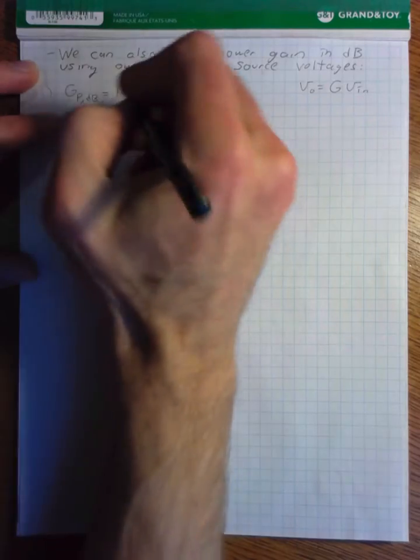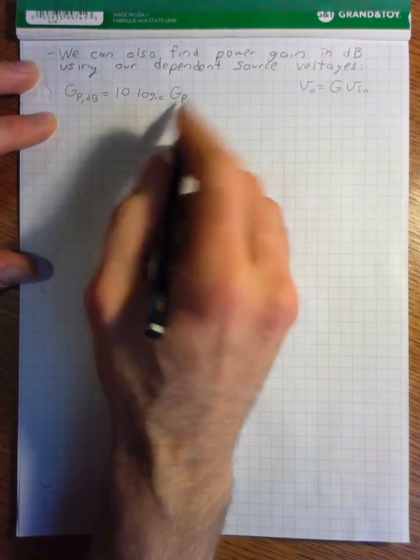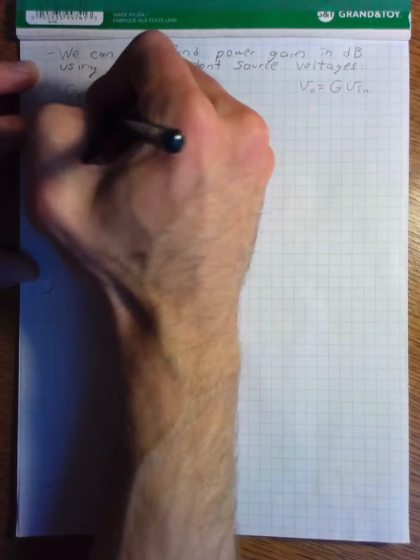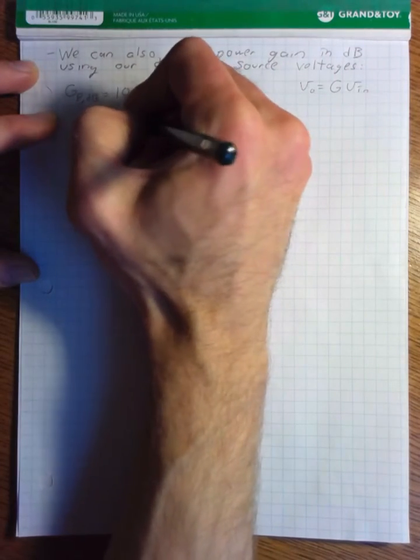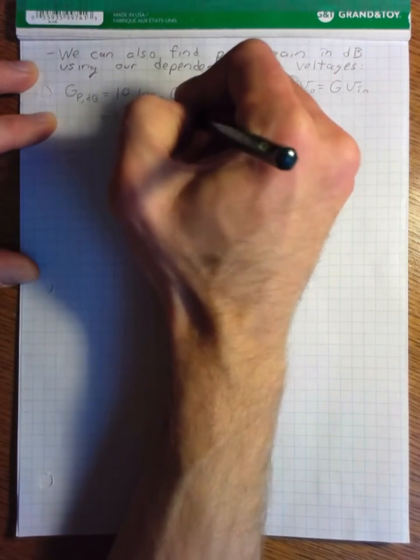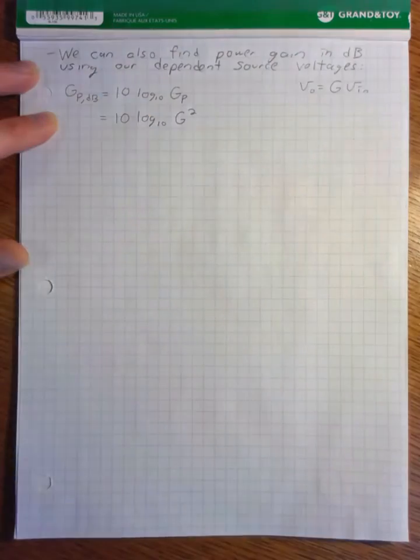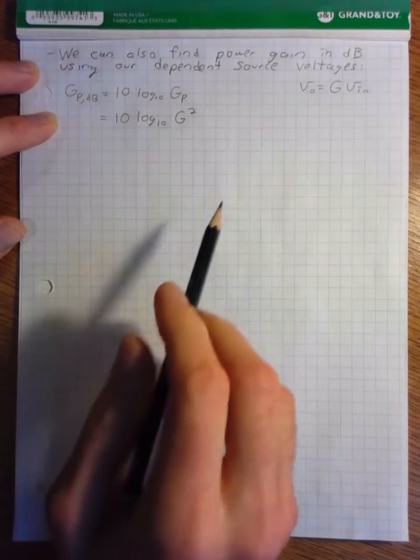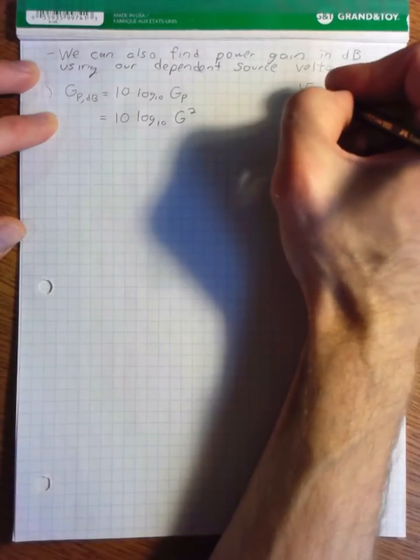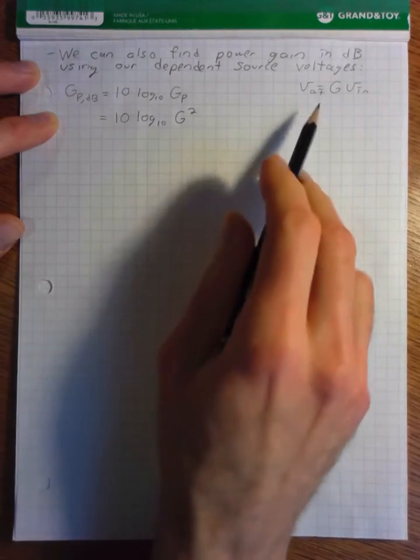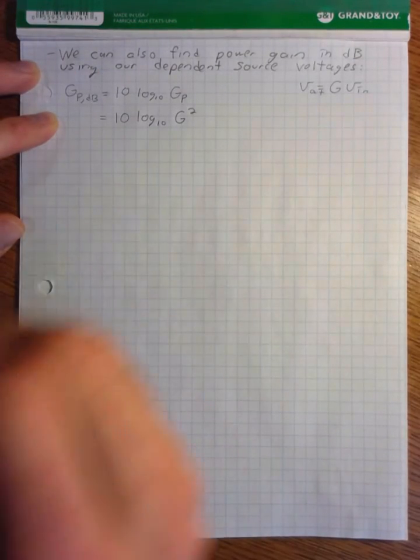But we know that our linear power gain is equal to the square of our voltage gain. And our voltage gain is just equal to the ratio of V out to V in.